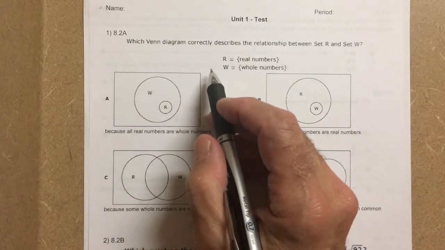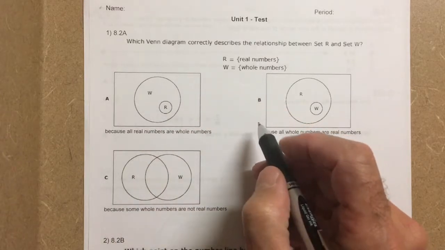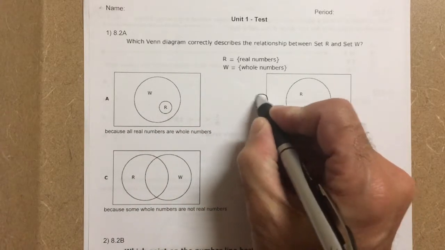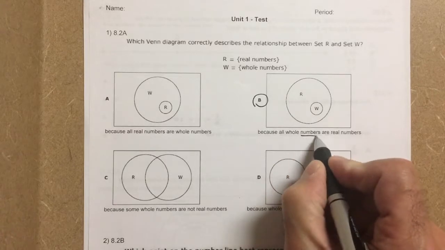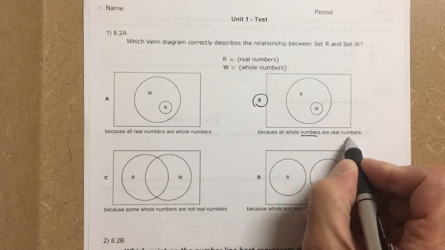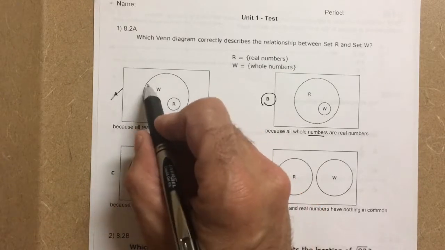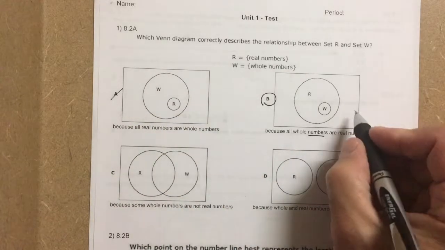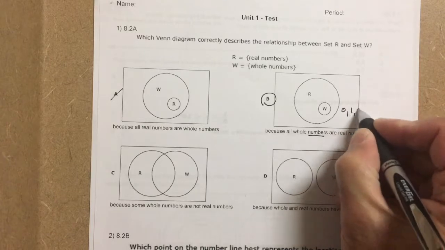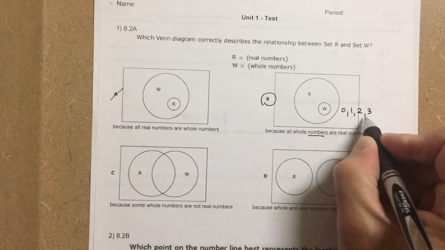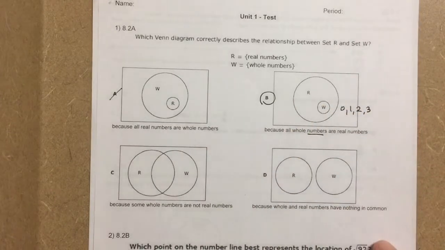Question 1, only one or two students missed. The correct answer is B, because all whole numbers are real numbers. It's not A, that has it backwards. It says all real numbers are whole numbers. That's not true. Whole numbers would be 0, 1, 2, and 3. And if they're whole, they're also real.